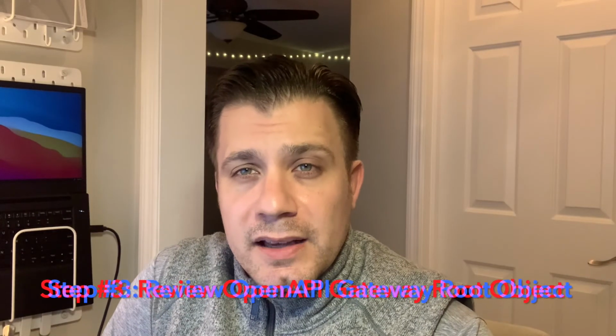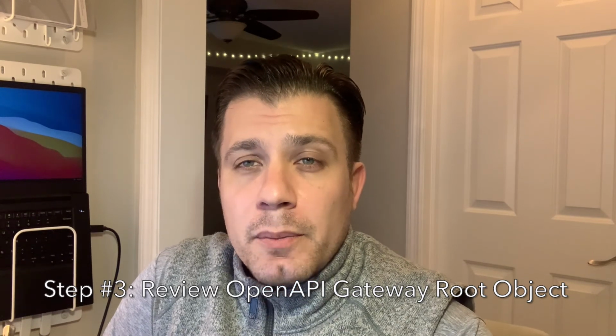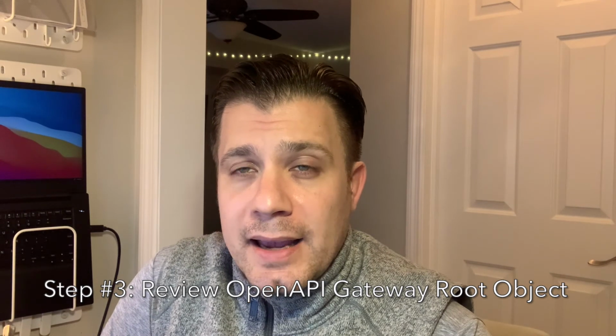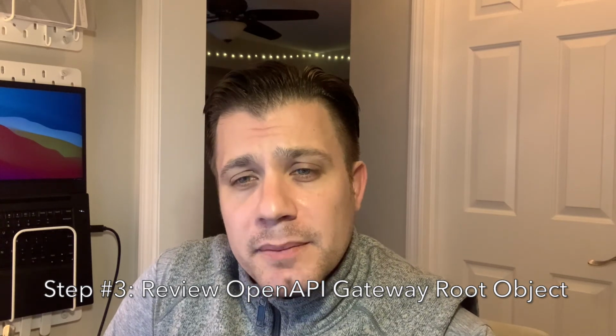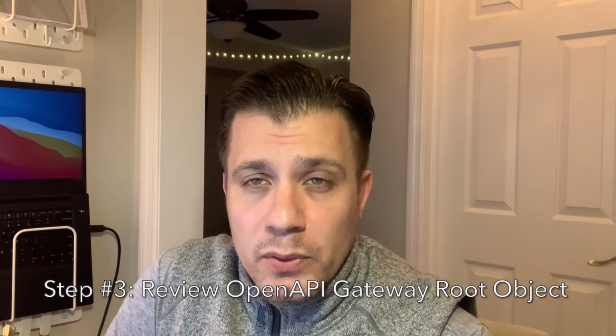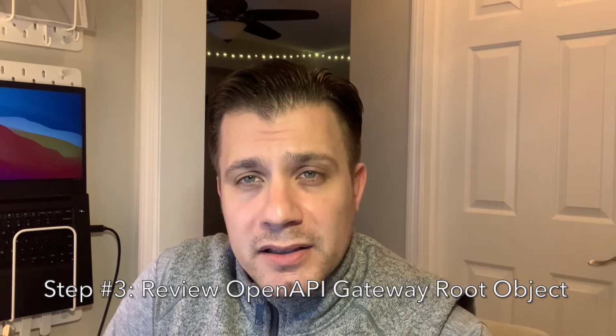Now that we have the example in front of us, we can move on to step number 3 of the example, which asks us to review the API gateway root object as defined within the Open API specification. So let's spend some time dividing this code, this source object, into pieces and explaining it.